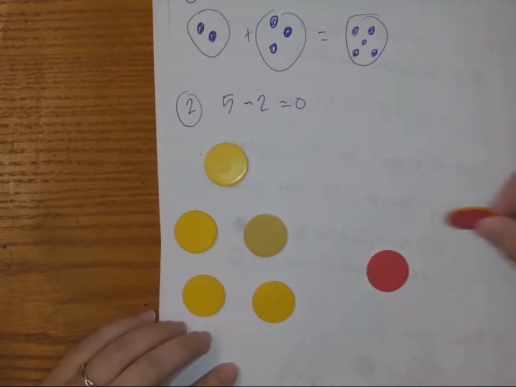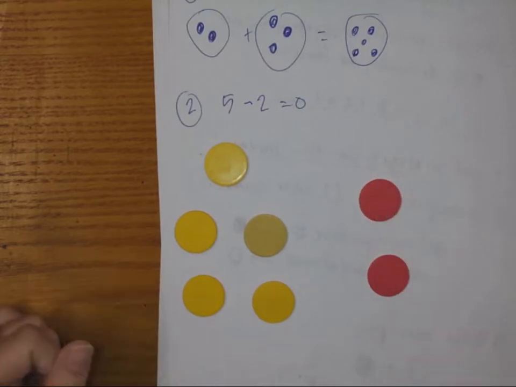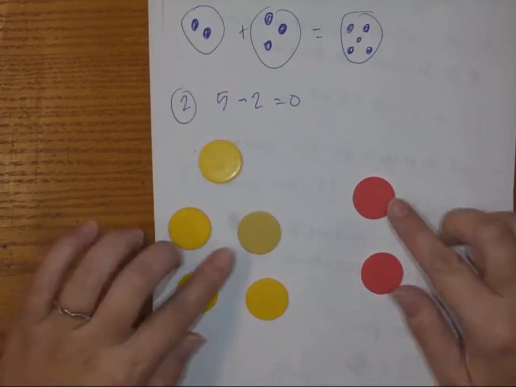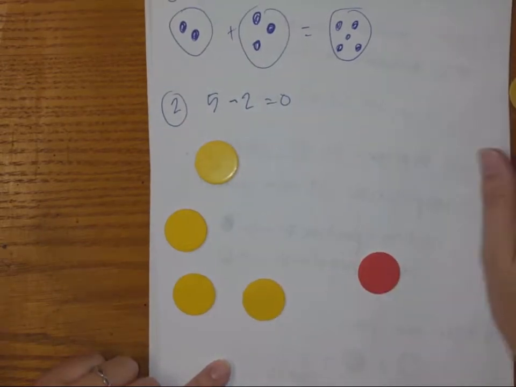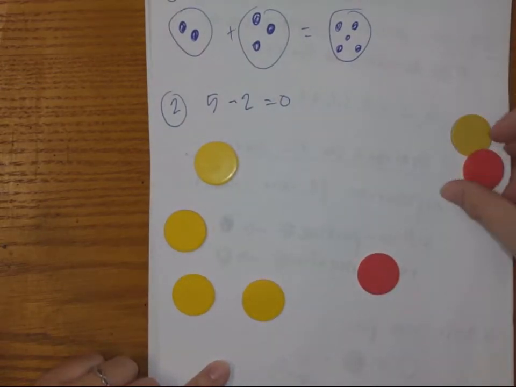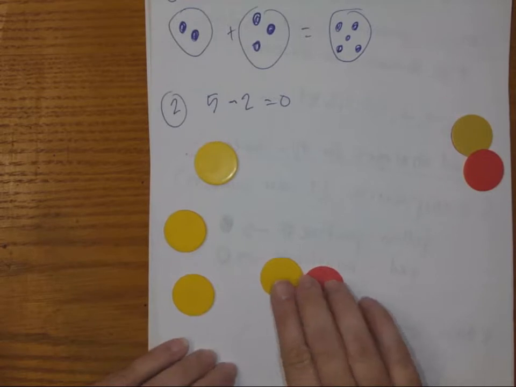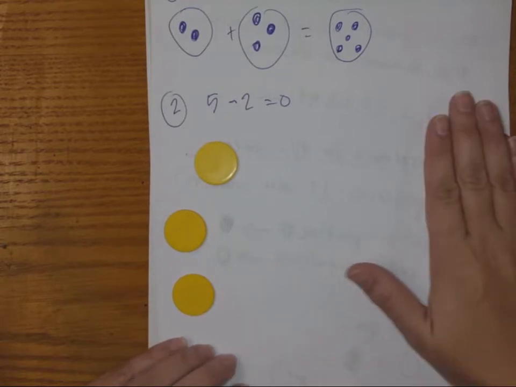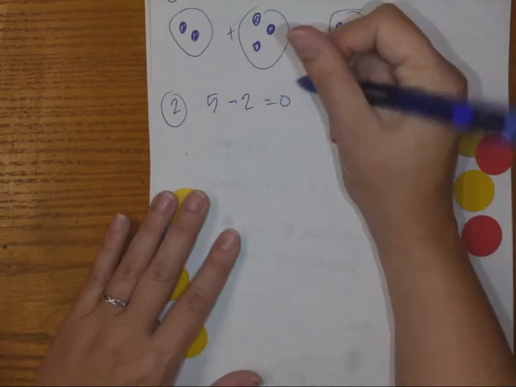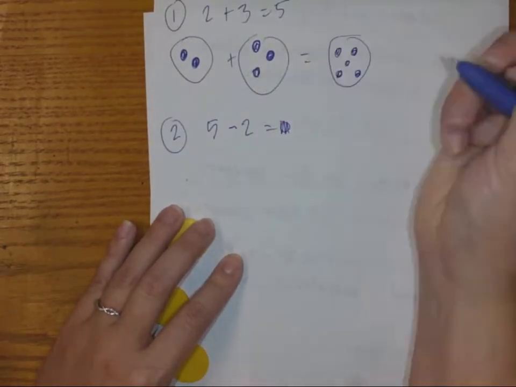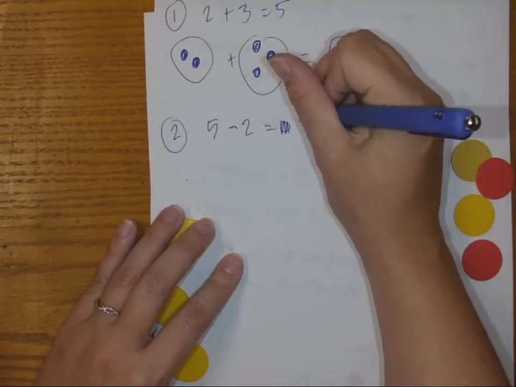So -2, take away 2 would be 2 reds. Then I can make a 0 pair here. That's 0, so I'm going to push that over to the side because I don't need that anymore. So this is 0 over here, and I'm left with 3 positives. So 5 minus 2 gives me 3.